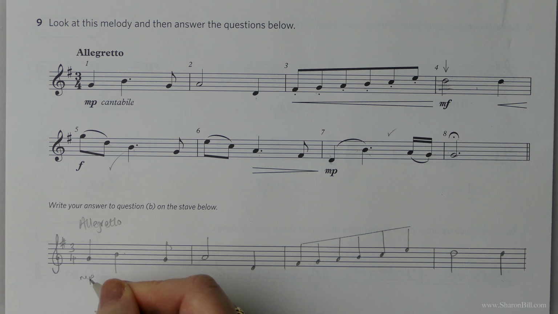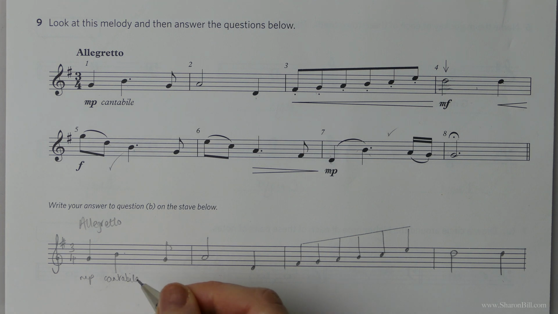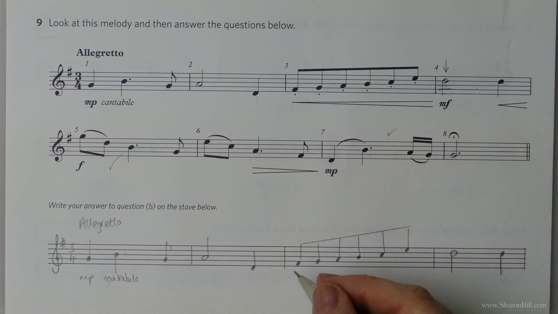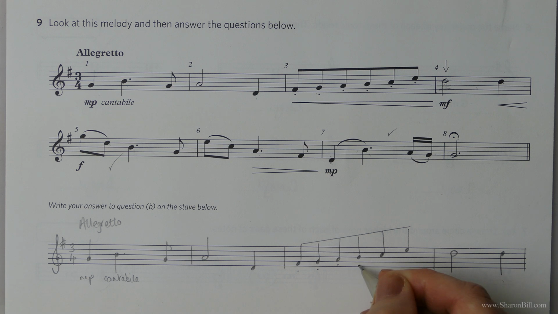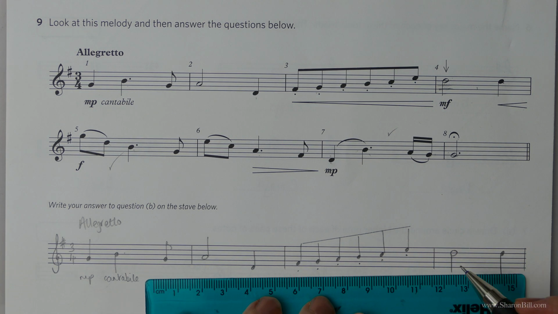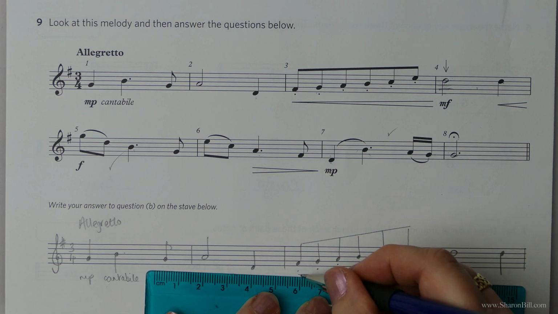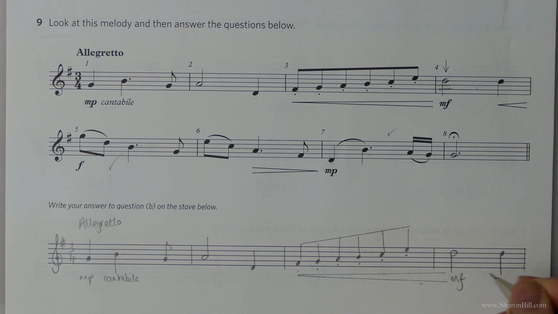We have mezzo piano, moderately quiet, cantabile, just let's squeeze every drop of revision out of this. Cantabile means in a singing style. And now we need to add any sort of articulation markings. So we've not got any slurs, but we've got these staccato markings here. These are all detached. And then we have a crescendo, gradually getting louder. To mezzo forte, moderately loud, and then it's going to keep on getting louder from there on in.